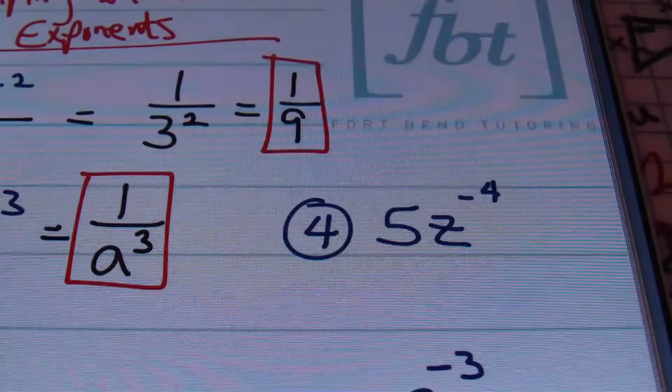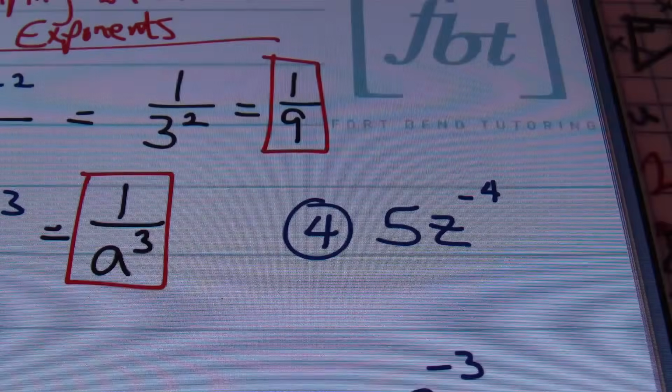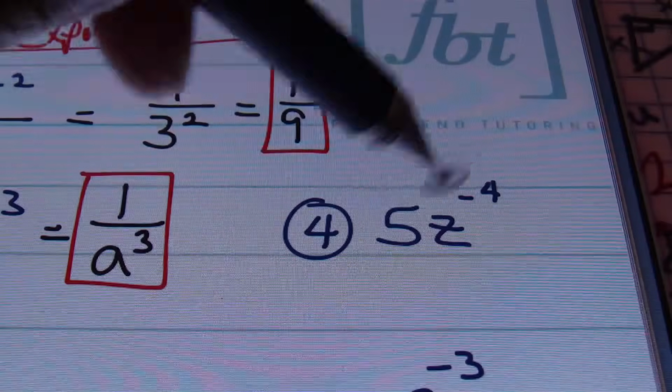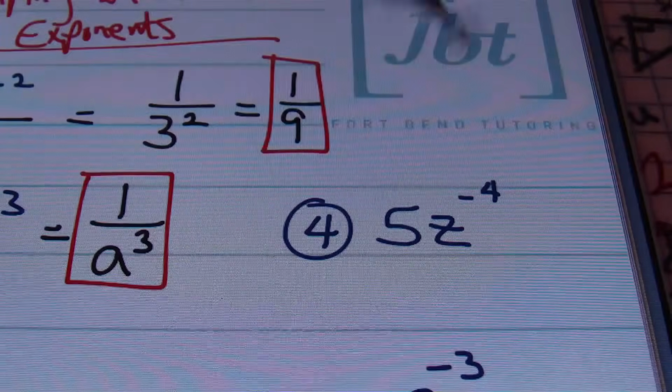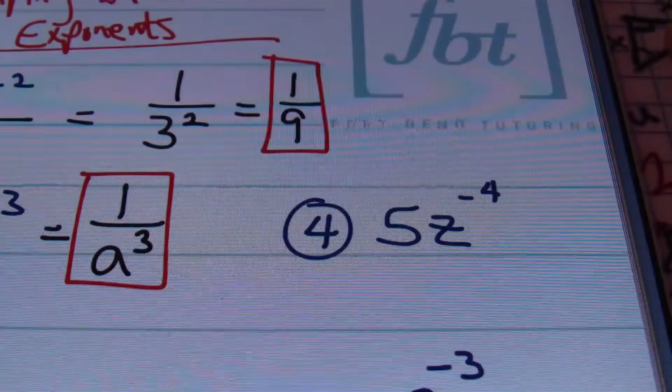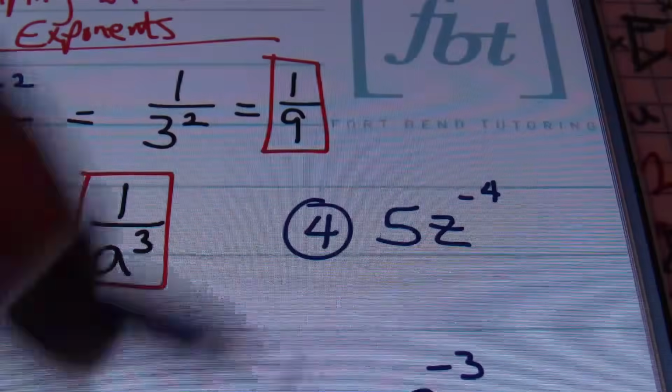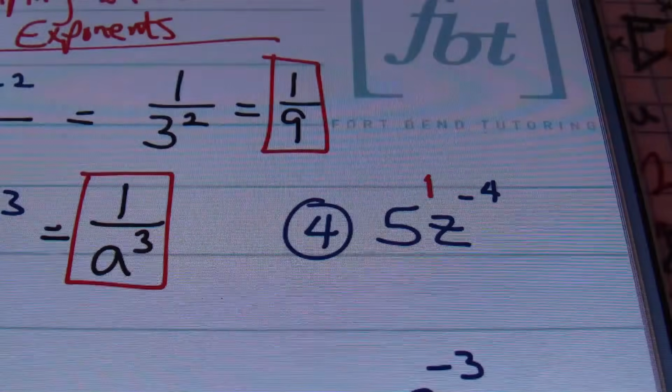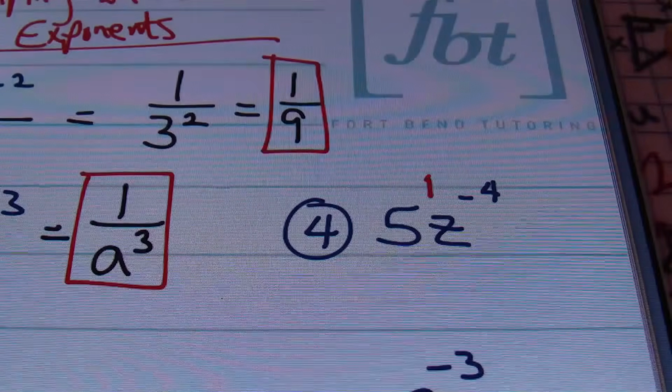In problem number 4, we have 5z to the negative 4th power. As I told you before, your exponent only applies to the symbol that's right before it. So z is raised to the negative 4th power. If you want to know what the exponent is on the 5, well, that's just going to be 1. That's it. Your exponent on that 5 is to the 1st power.